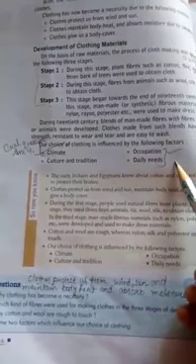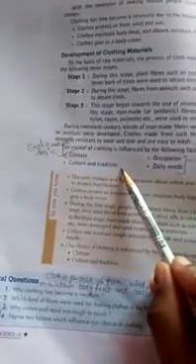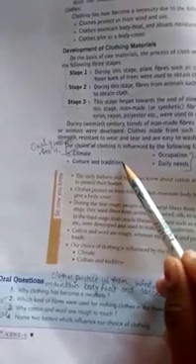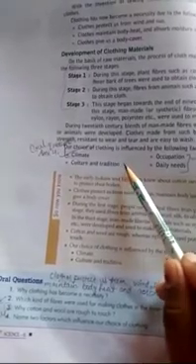The second one is occupation. There are different occupations: doctors, teachers, farmers. According to that, they wear clothes. Next one is culture and tradition, according to their religion and culture. Like Indian people, some Sikh people wear salwar kurta and others wear different types of dress materials. The next one is the daily needs.